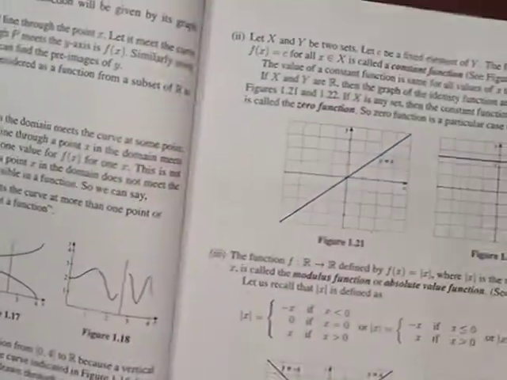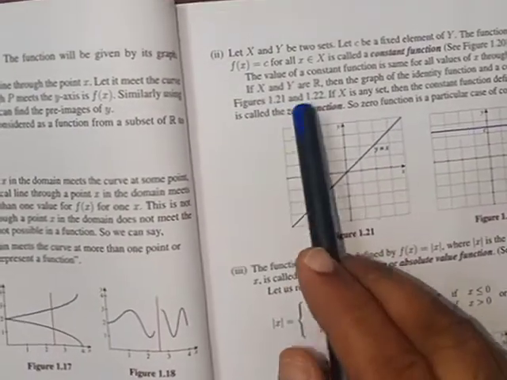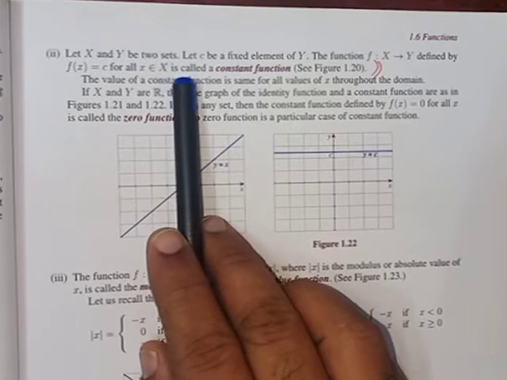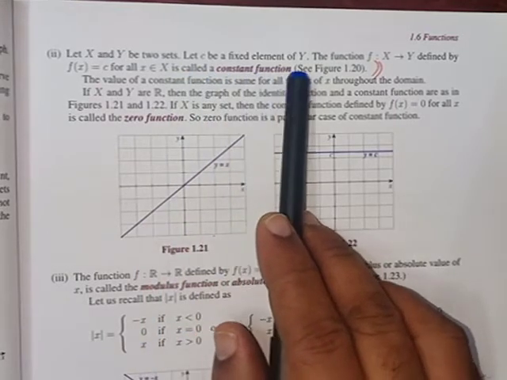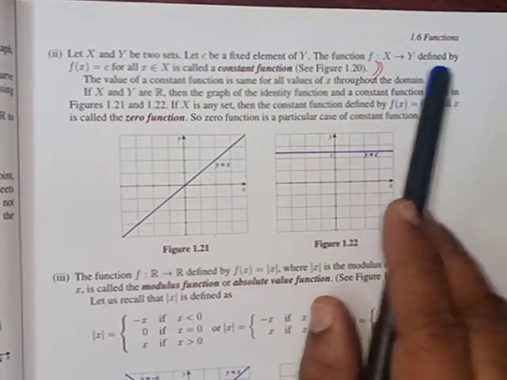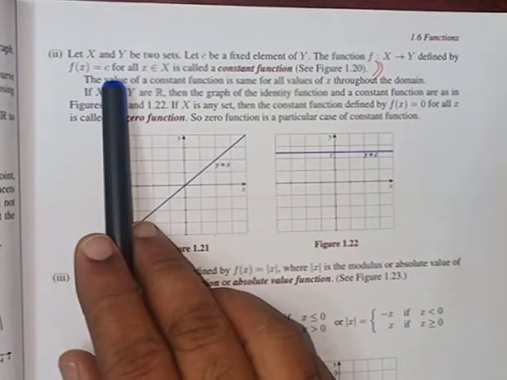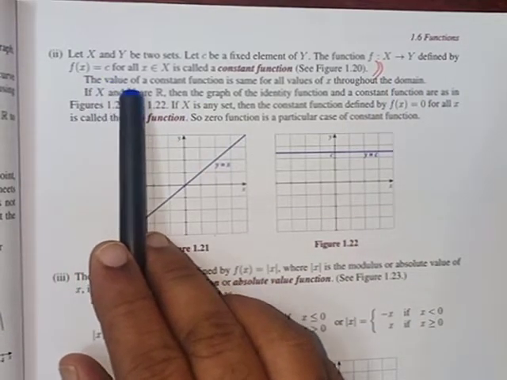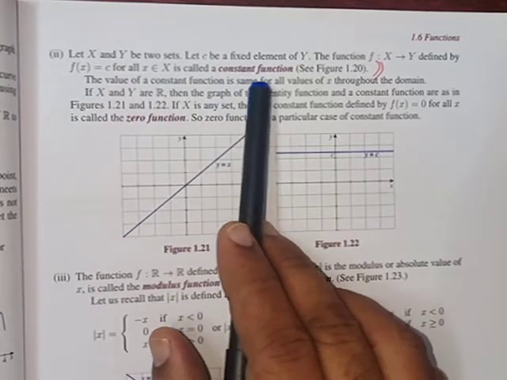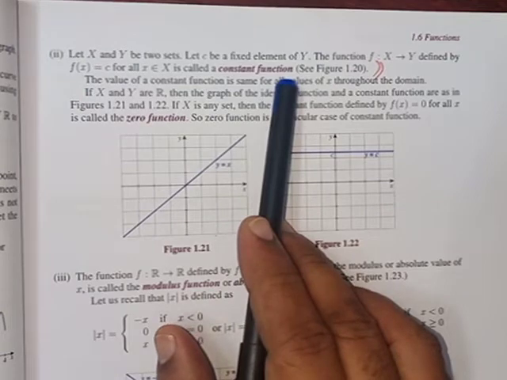That is given clearly here. Let X and Y be two sets. Let c be a fixed element of Y. The function f from X to Y defined by f of x equal to c for all x belongs to capital X is called the constant function.